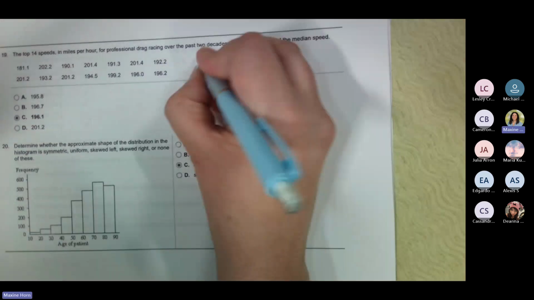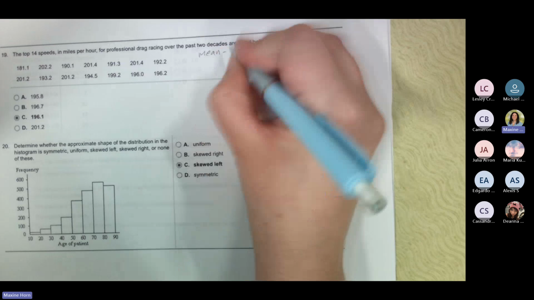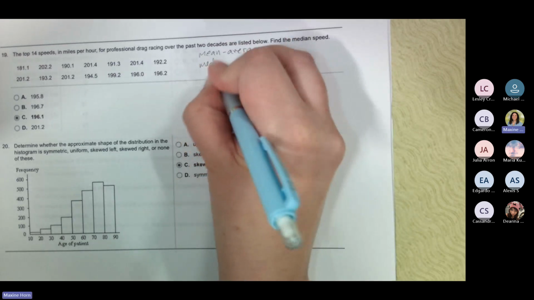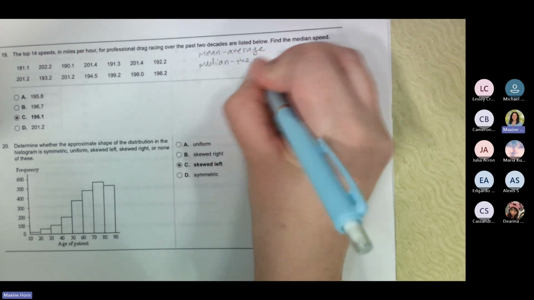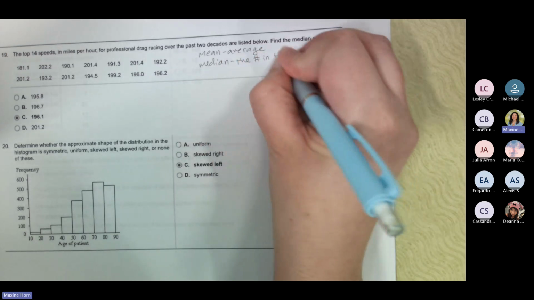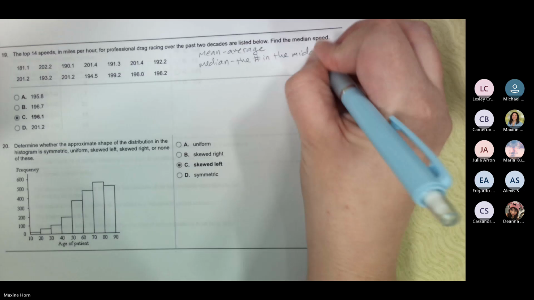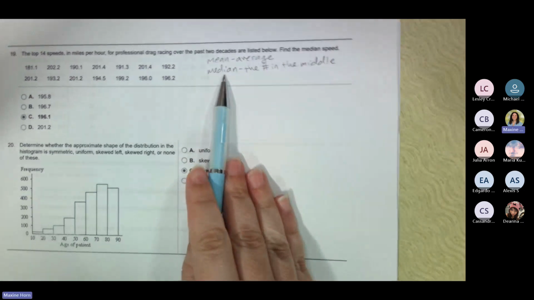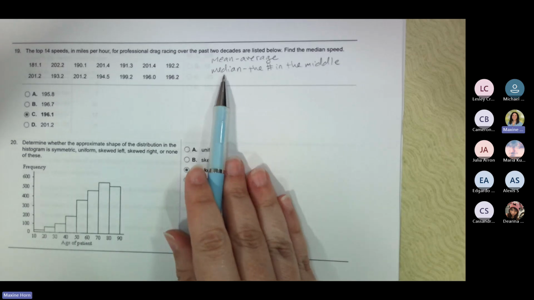Okay. Sorry, taking a drink break again. All right, so median. Mean means your average. Median is the number in the middle. You can keep those two straight by remembering median, like the median in the road. It's the thing that goes in the middle of the road.